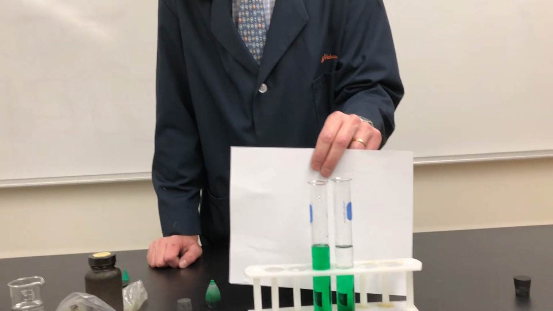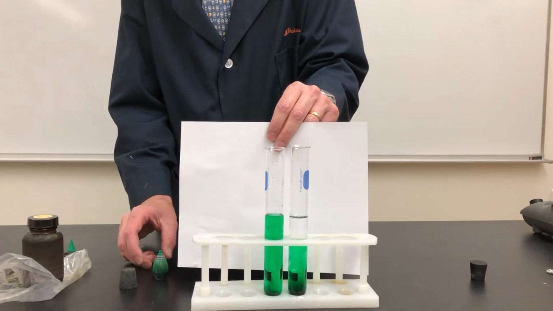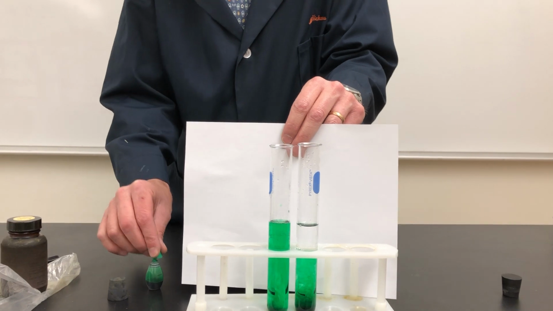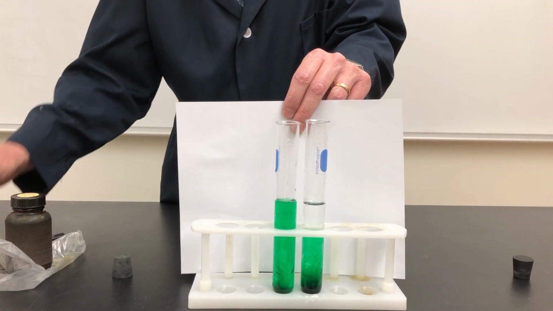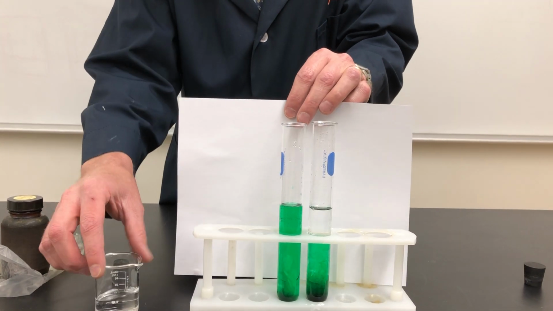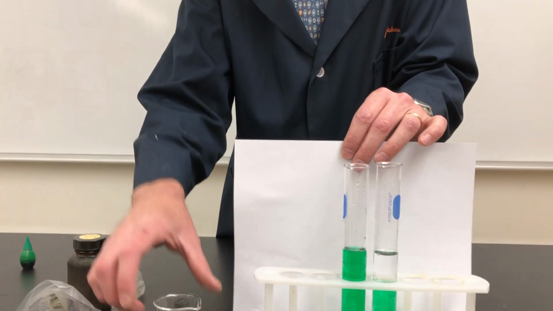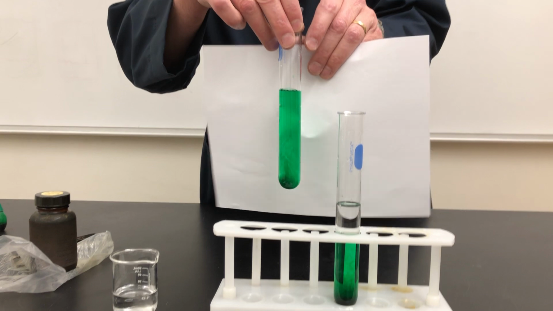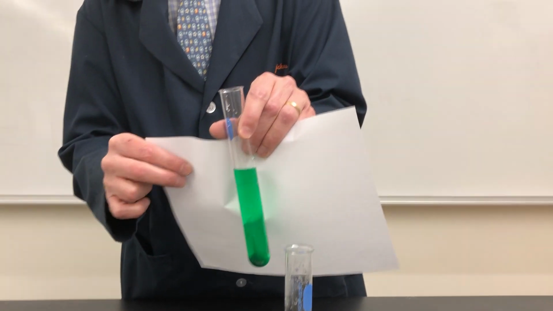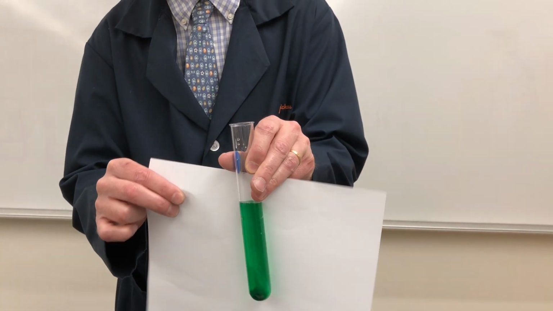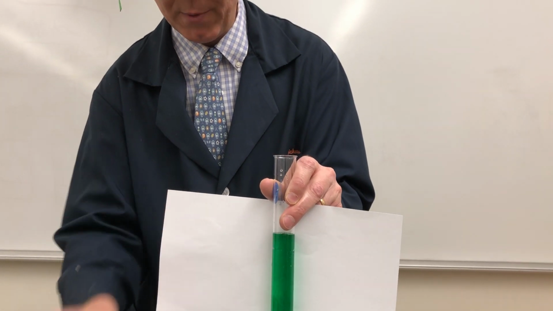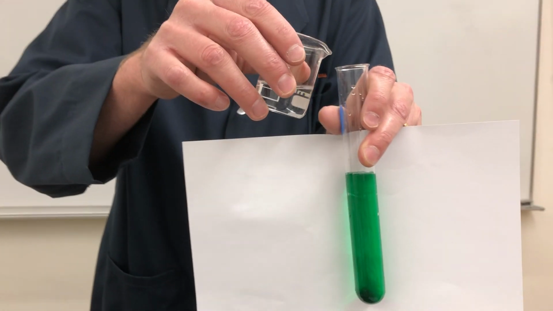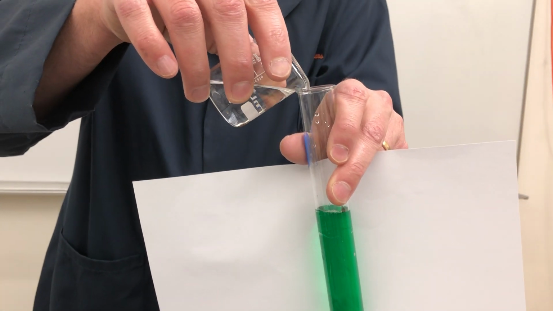to demonstrate that it's not just a difference in density that's keeping those things from mixing, let me show you something that is also less dense than water, but will mix with the water. This is some ethyl alcohol. Ethyl alcohol is less dense than water, and I'm gonna try to pour this in very carefully so that it doesn't thoroughly mix with the water and it sits on the top of the water. So let me pour this.